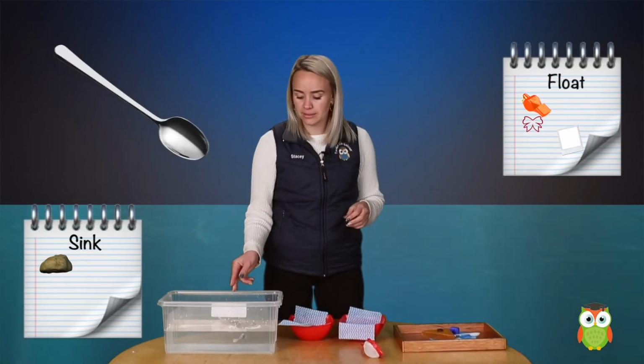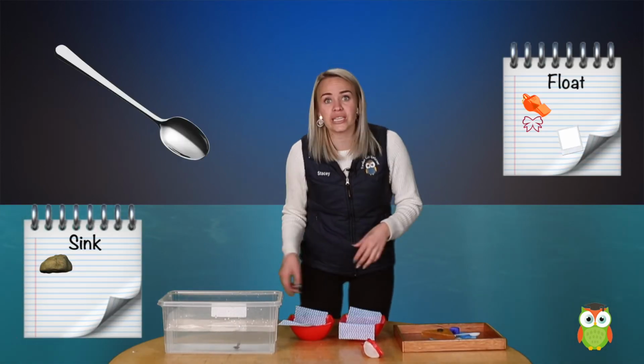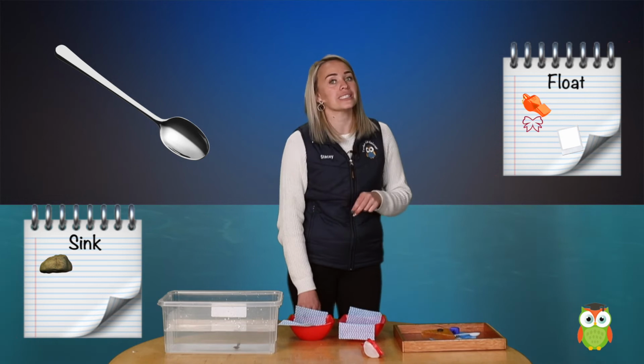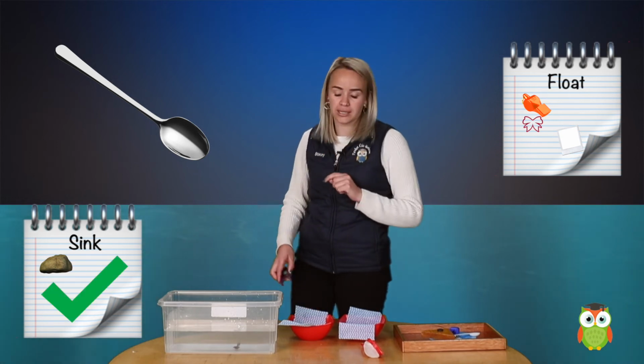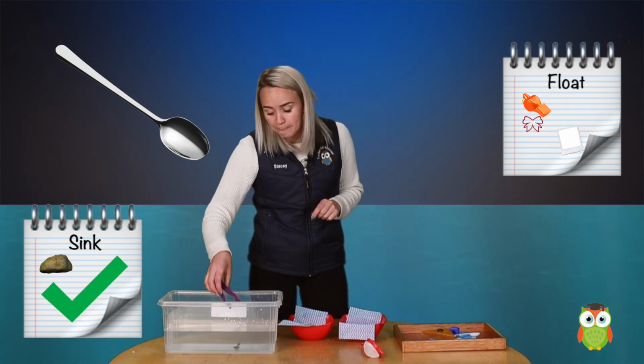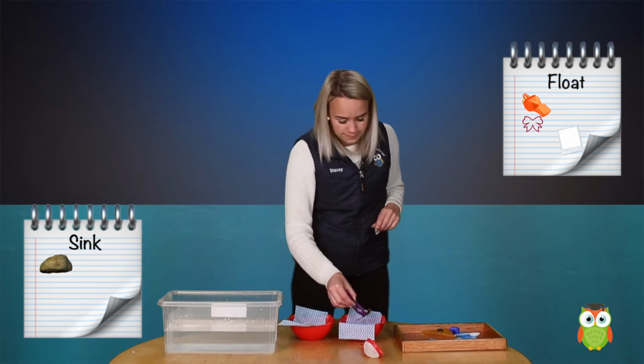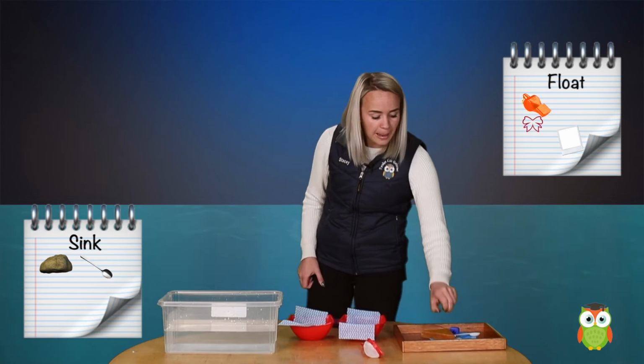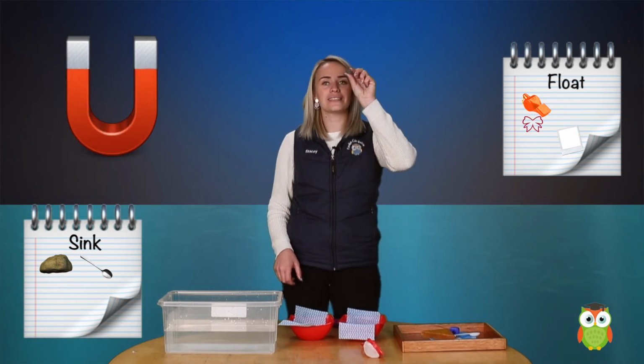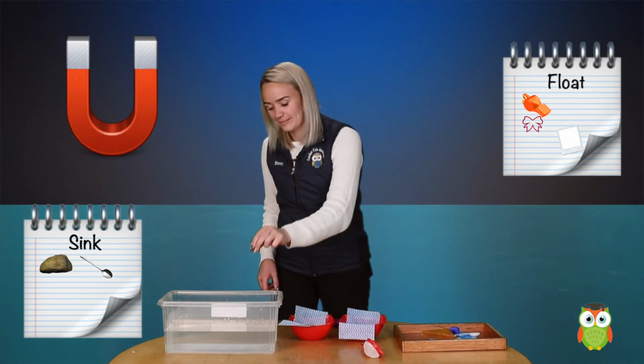Let's take our next item. This is a spoon. Let's see what happens. It goes directly to the bottom, and this means it is a sinking object. Let's take it out and put it into the sinking bowl. Next up is a magnet. This is also a sinking object.